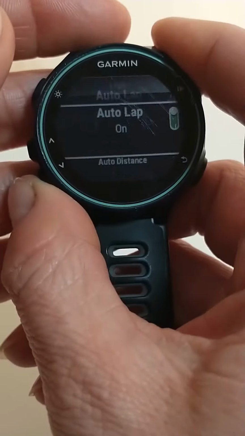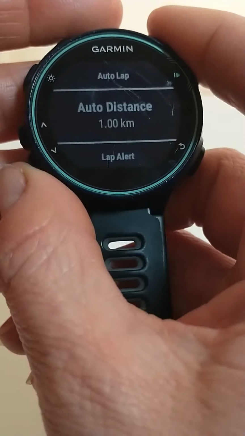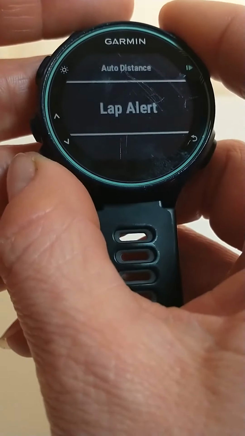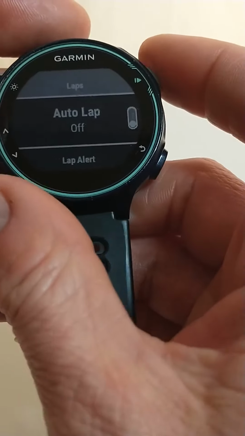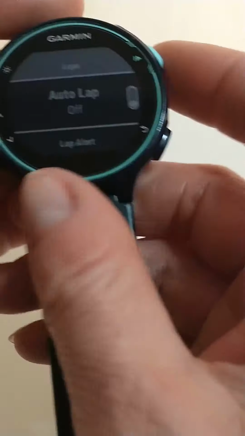If I wanted it on, you can have auto distance, so it could be 1 kilometre, it could be 1 mile. You can choose your own things. You can choose how it alerts you, buzzing or beeping, I think. But as I say, I would have that turned off, and then I'm choosing the laps that I want to have on there.